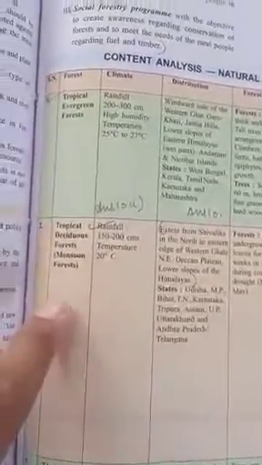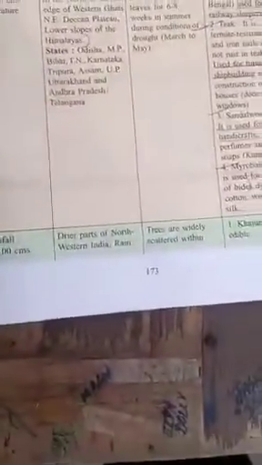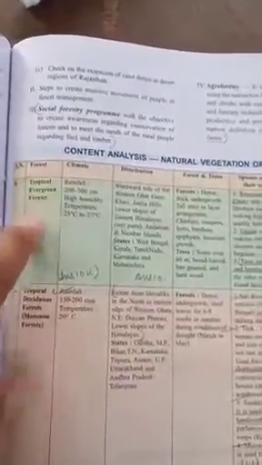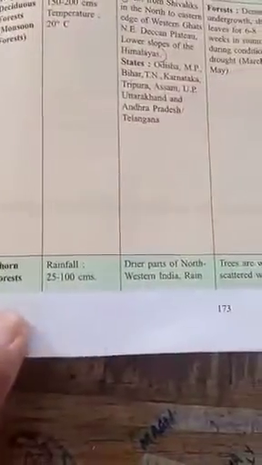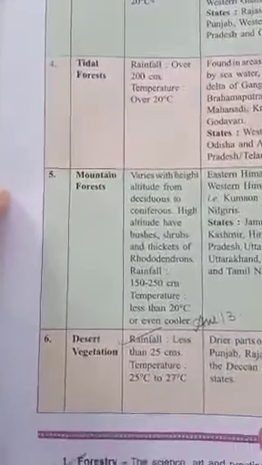So for today, please go for this table which is on page number 173 in the old book, chapter number 6, vegetation in India. And please go through this whole chapter. In the same way, there is thorn forest, rainfall required, drier parts and trees widely spaced. And number 4, like always, we read about tidal forest, then mountain forest, and desert forest, and all that.